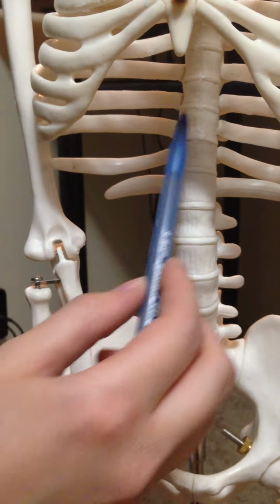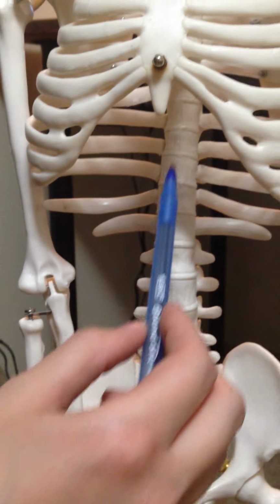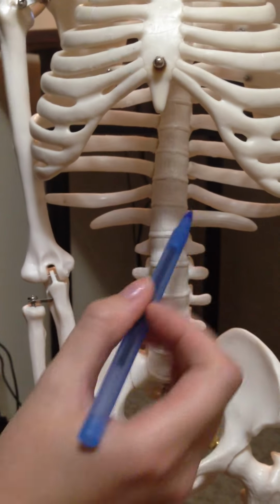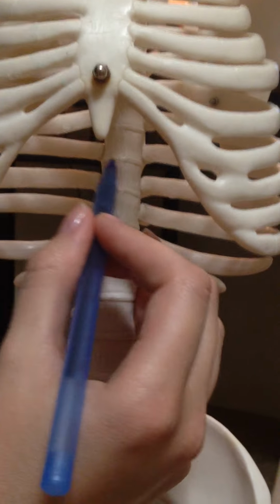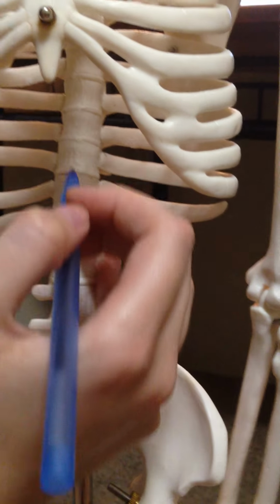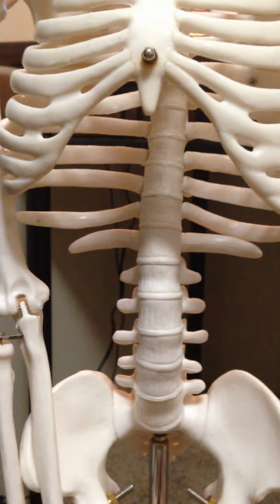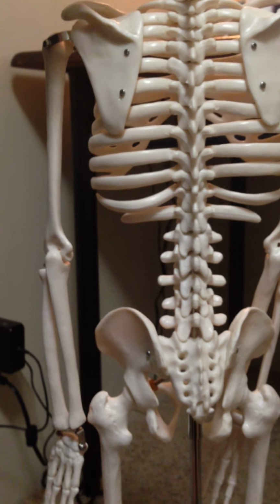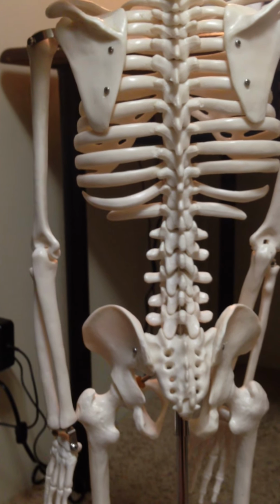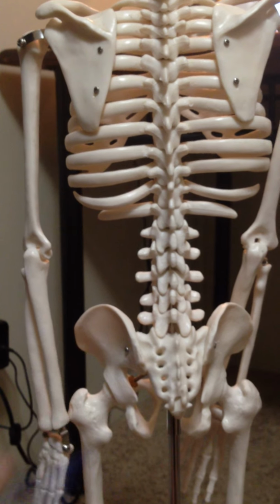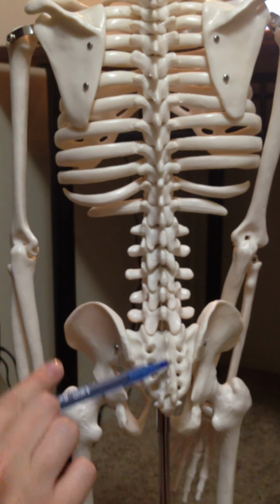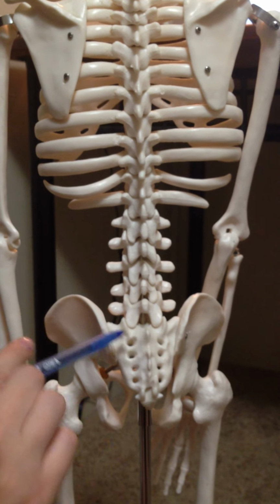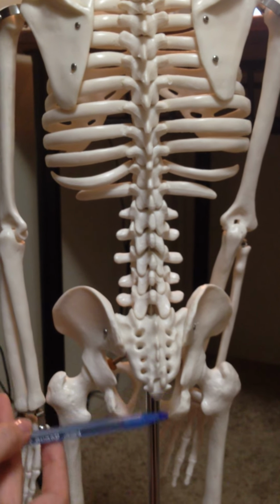The body is right here. And then you have the intervertebral discs, which kind of make stripes down the vertebrae. Now we got the lumbar vertebrae, and there are 5. Then you have the sacrum, which is 5 fused bones together, and then you have the coccyx, which is the tailbone.